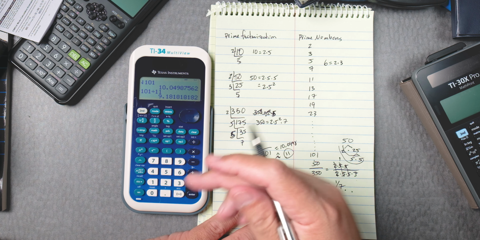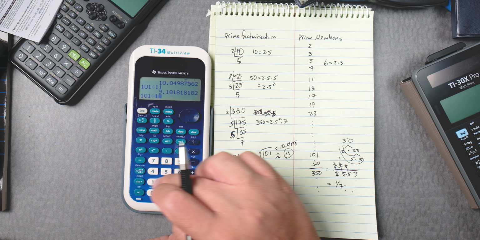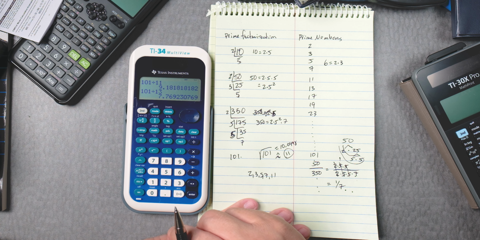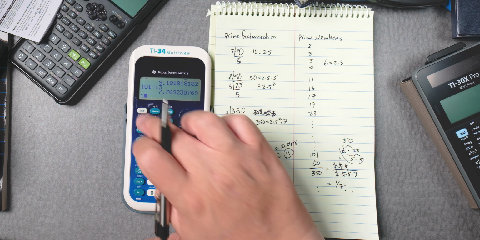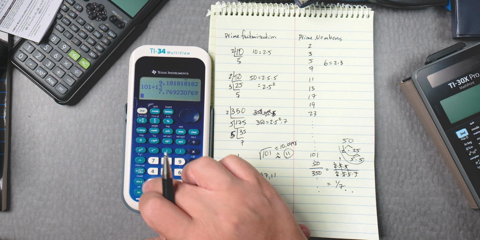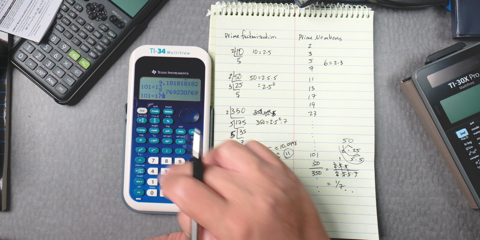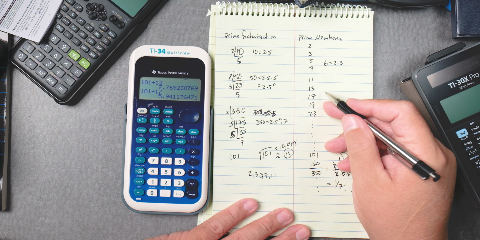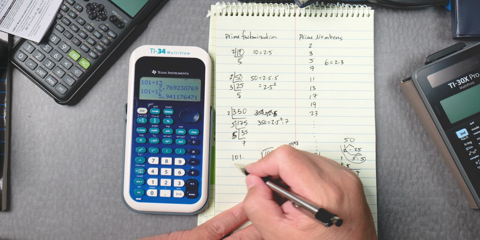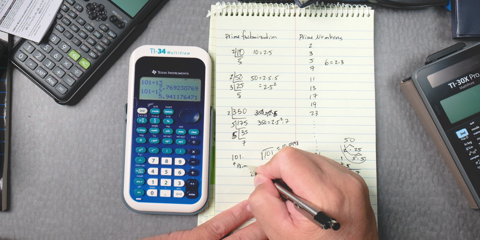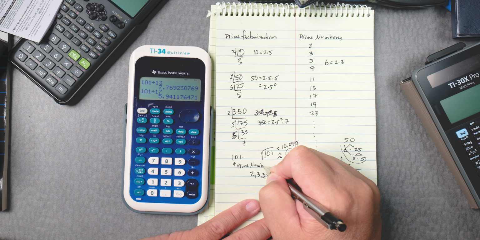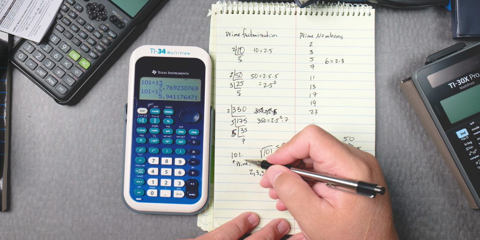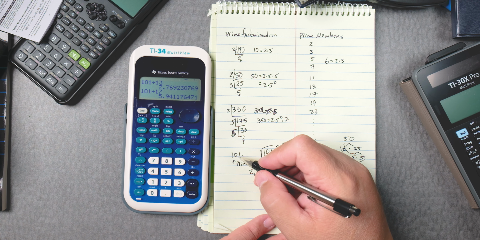You can do 13 if you wanted to, or 17, but why would you, if you already know that the cutoff point is 11? So this is a prime number. It can't be broken down into prime numbers, and this is not a composite.